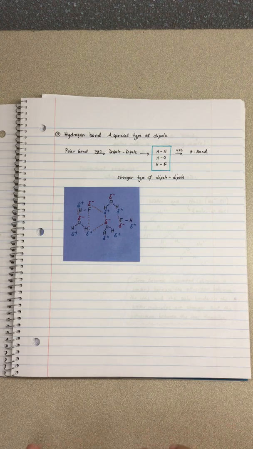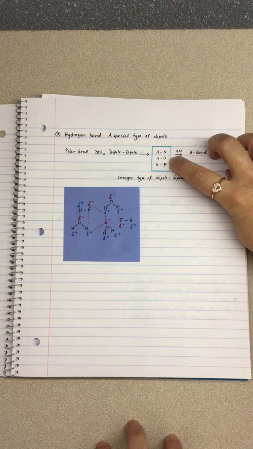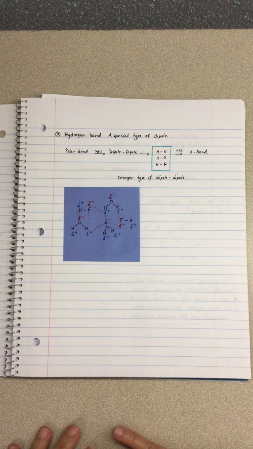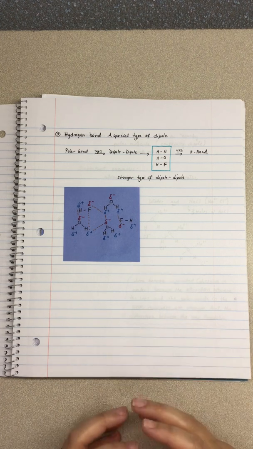The third one is a specific type of dipole, and it's called hydrogen bond. So if you have your polar bonds, you're going to check, okay, I have one of my polar bonds. If that polar bond that you're identifying is any of these 3, your particle will have dipole-dipole and also hydrogen bond. Your hydrogen bonds are a stronger type of dipole-dipole. You still have dipole-dipole attraction because you have the charge displacement in your polar bond, but your dipole-dipole is a hydrogen bond. Okay?